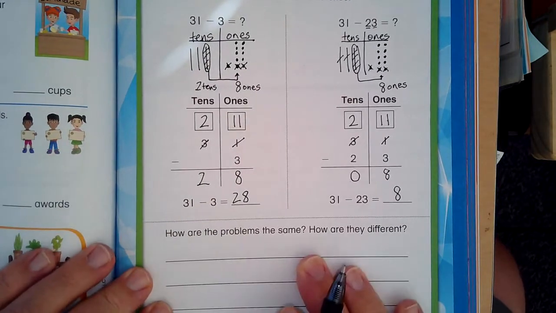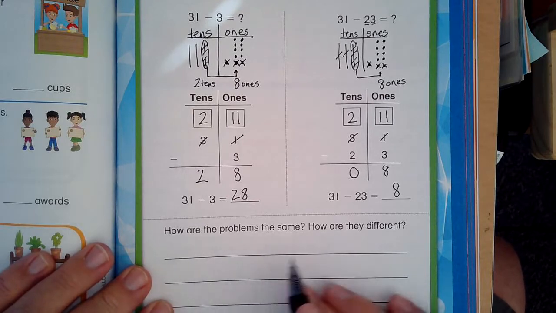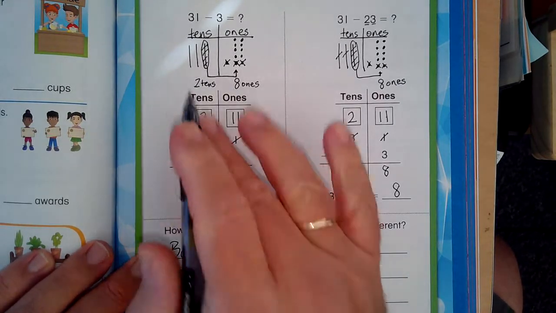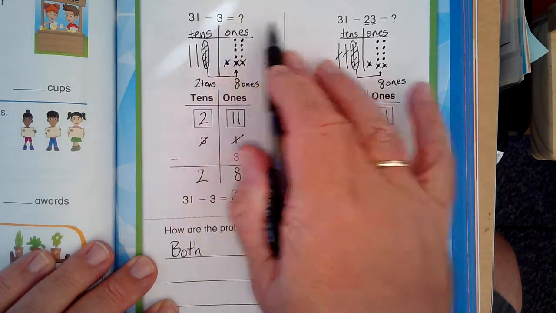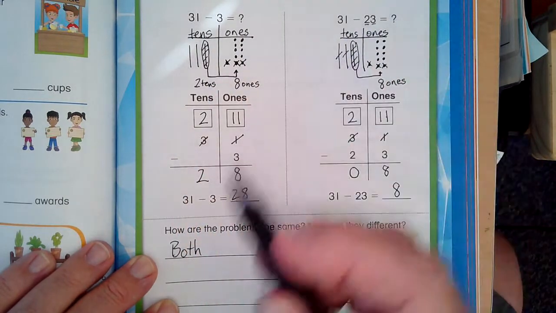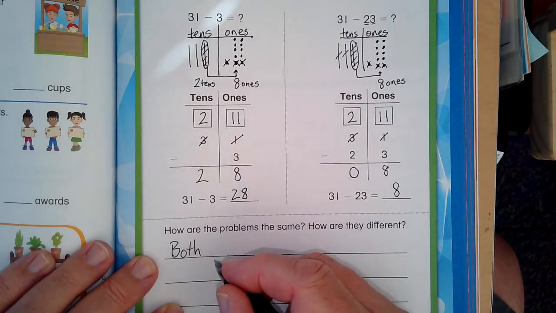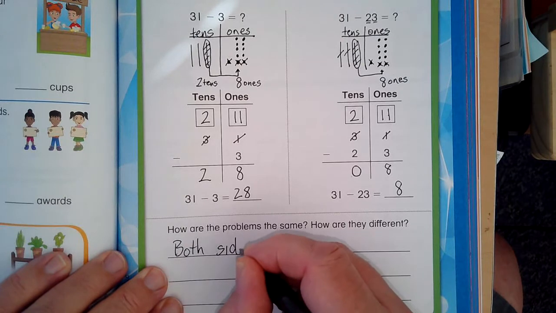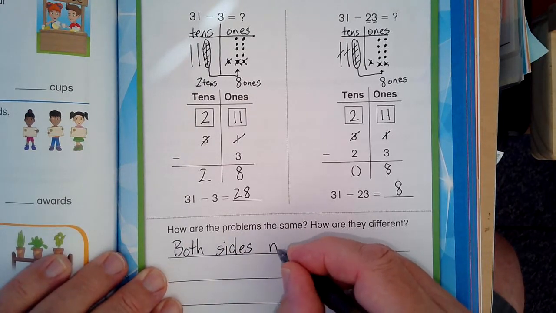All right, how are the problems the same? How are they different? Let's take a look. Both problems look very similar. 31, 31. I'm taking away 3 on both sides, 3 and 3. But this side has a difference in the 10s. So both sides need regrouping.